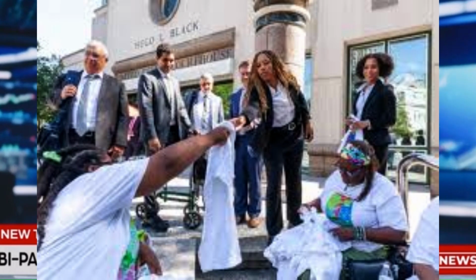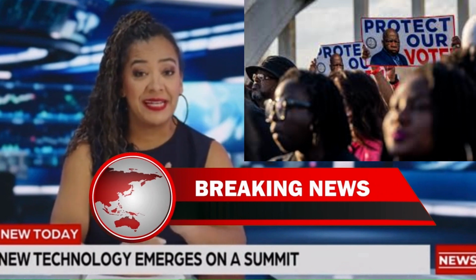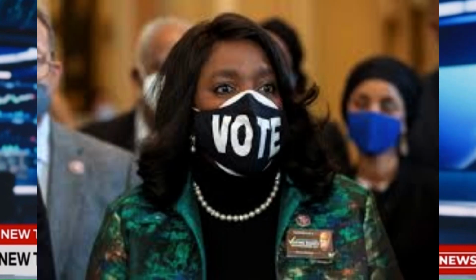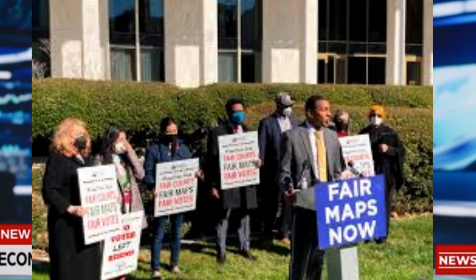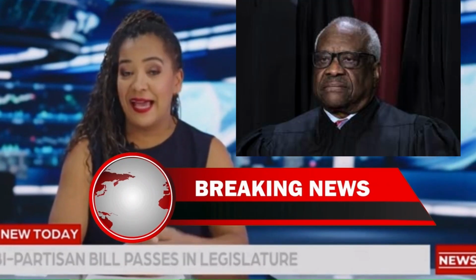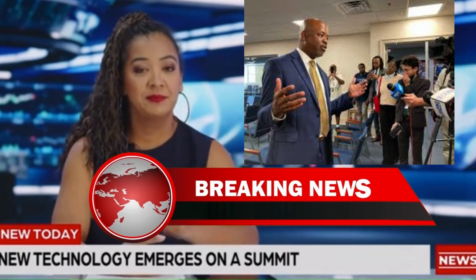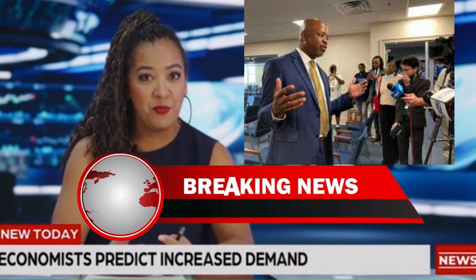Gerrymandering and its impact. Gerrymandering, the manipulation of electoral boundaries to favor one political party or group over another, has long been a contentious issue in American politics. It has often been used as a tool to dilute the power of minority communities, particularly black voters. The case against the Alabama Congressional Map brings this practice into the spotlight. The accusations. The plaintiffs in this case argued that the Alabama Congressional Map was deliberately drawn to minimize the influence of black voters by packing them into a few districts, thus limiting their representation in the overall congressional delegation.